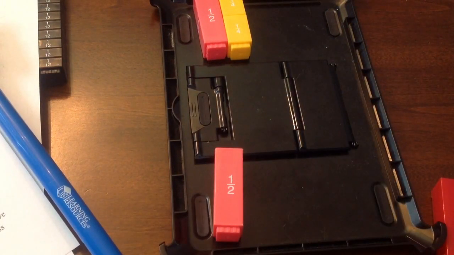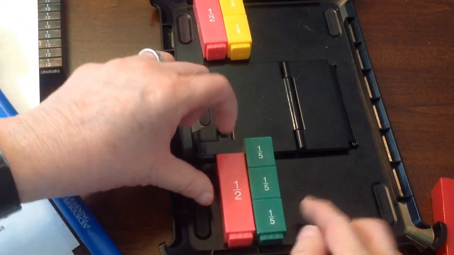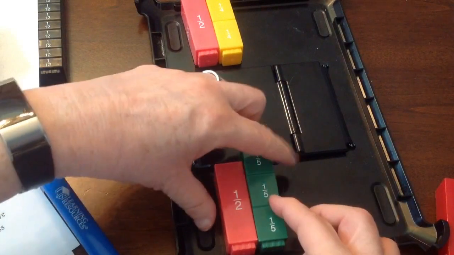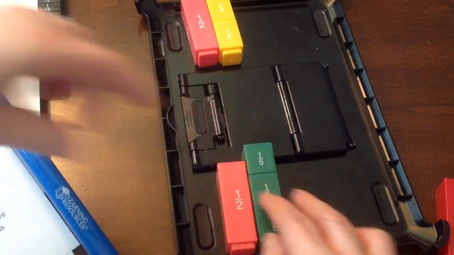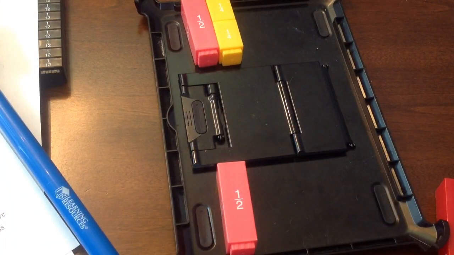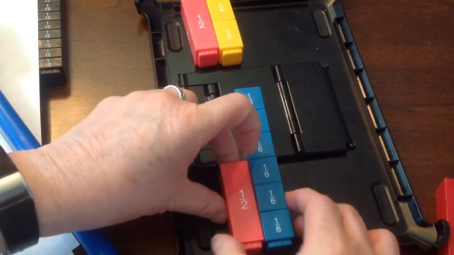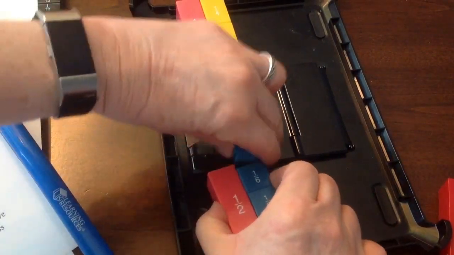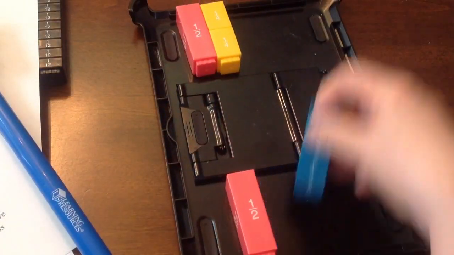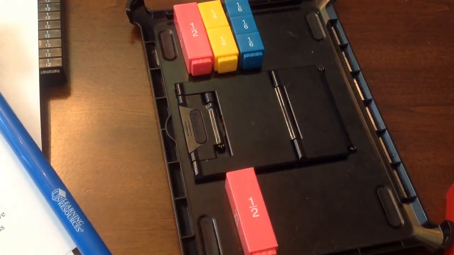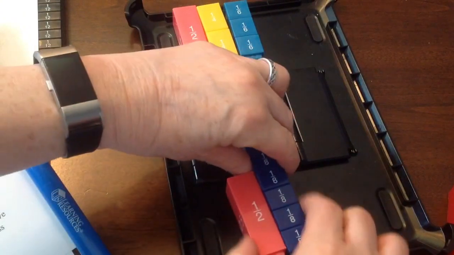Let's compare it to the fifths. They look like they almost match up, but they really don't. So let's compare it to the sixth. They are a good match. We'll put that up here with the rest of these. Then we have the eighths. They match up very well.